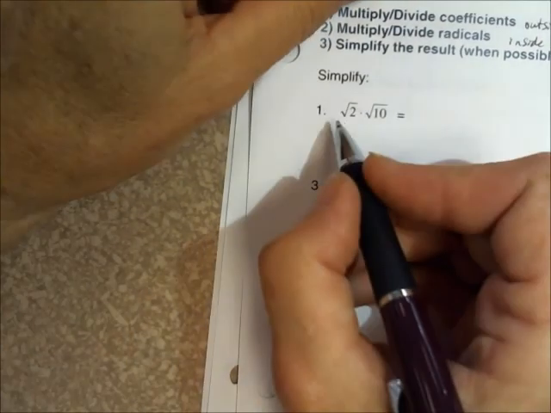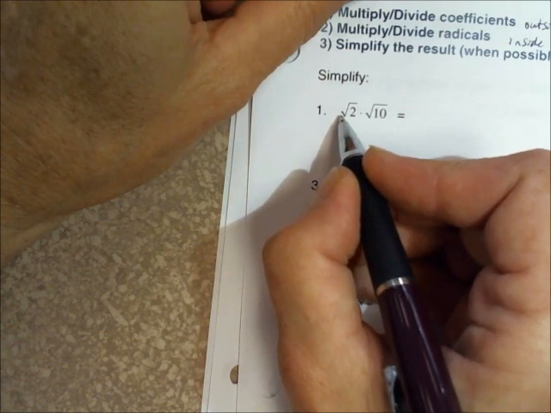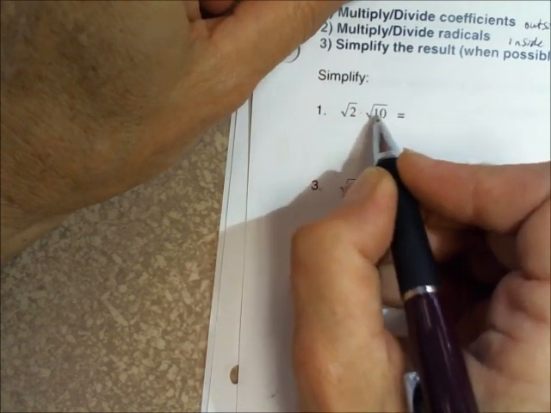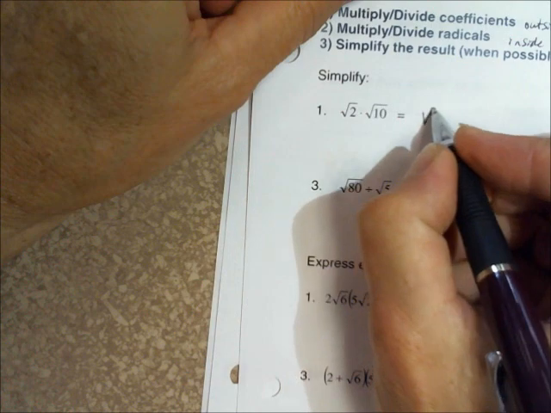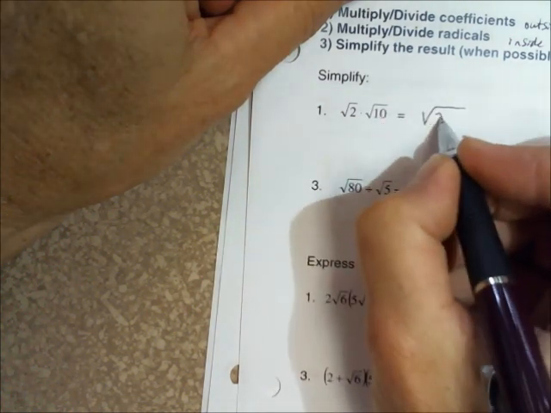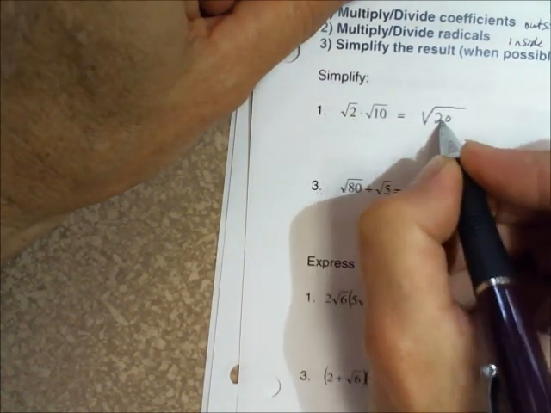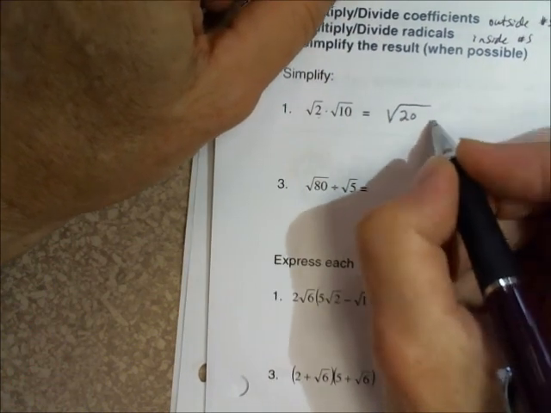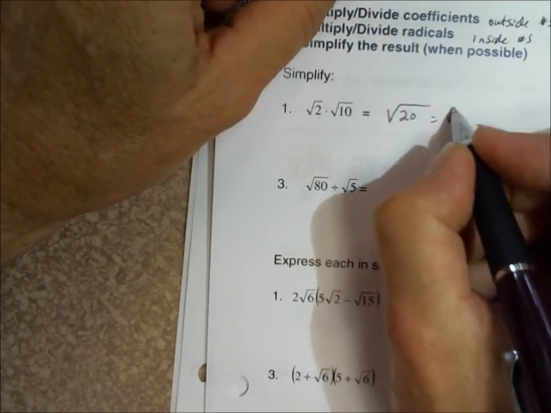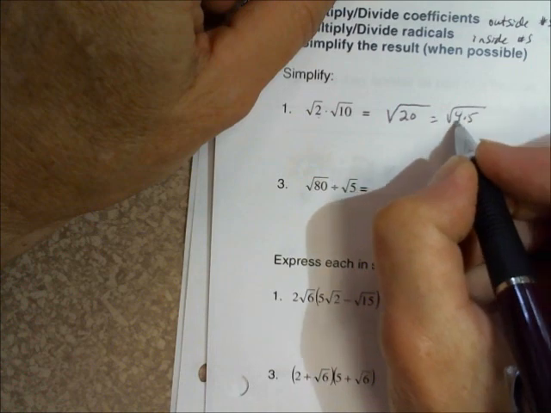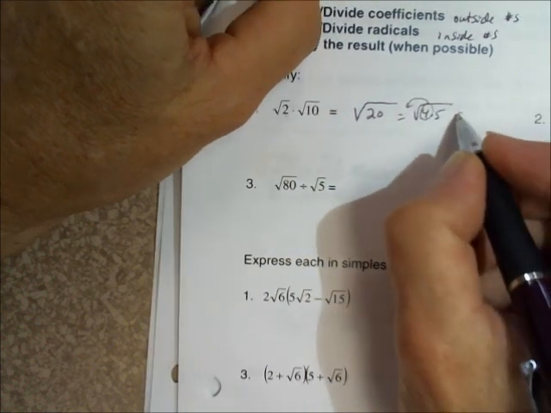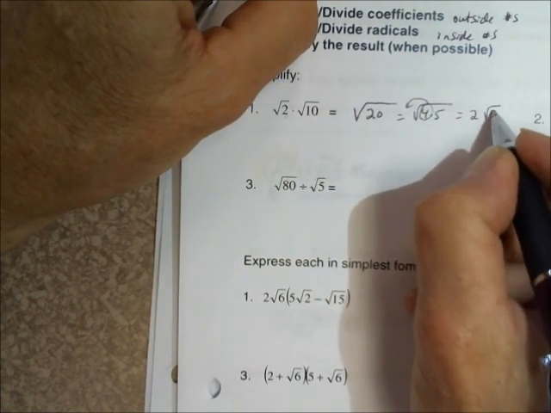What that means is, on 1, the square root of 2 times the square root of 10, well, there's no coefficients, so we don't write a coefficient outside, and 2 times 10 is 20. So you're just going to multiply the 2 times the 10. It's so much easier than adding. And 20 can break down into 4 times 5. Circle the 4, move them out, and this becomes 2 times the square root of 5.